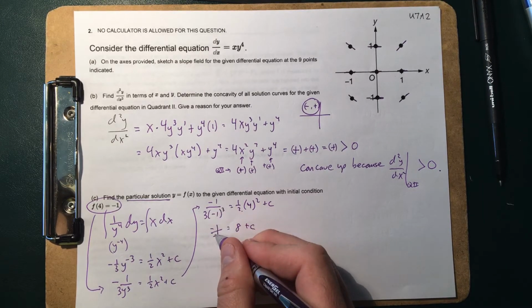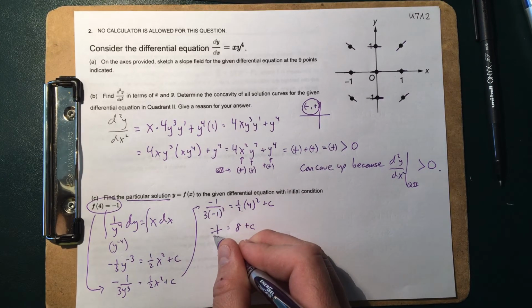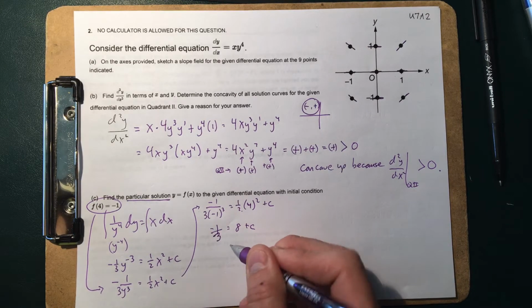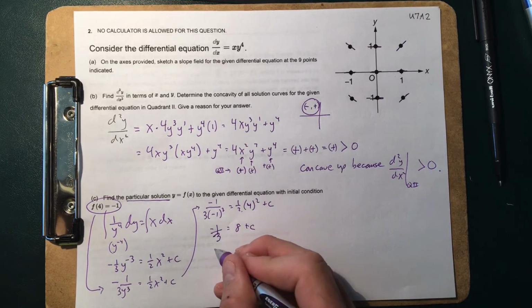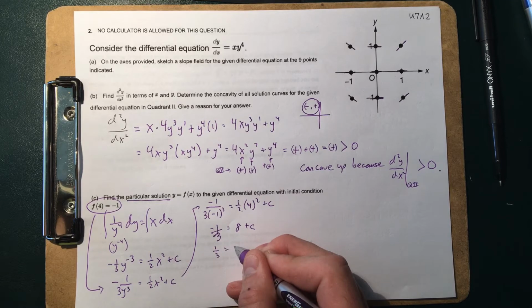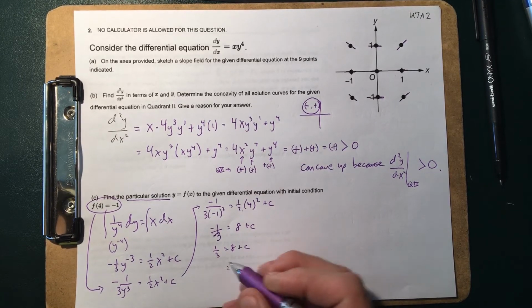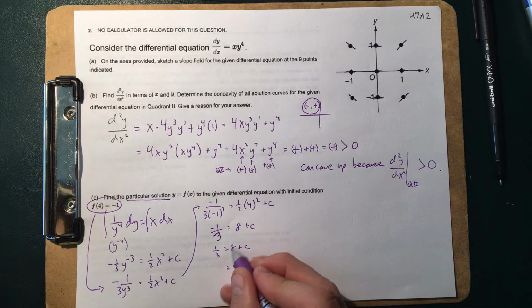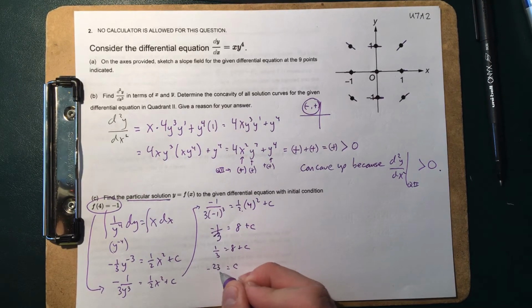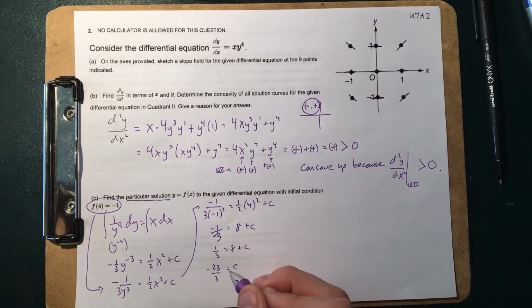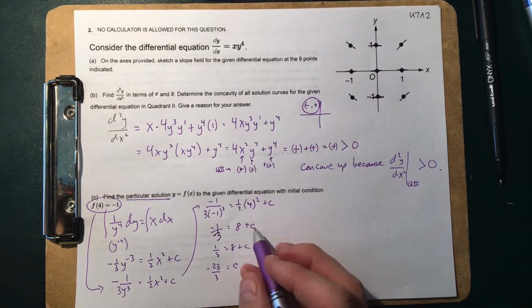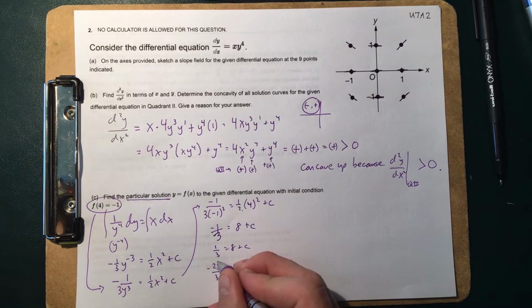So 1/3 equals half of 16, 8 plus c. So c is 1/3 minus 24 thirds, negative 23 thirds. Ew, that wasn't as pretty as what it would have been up there, but this is definitely correct.